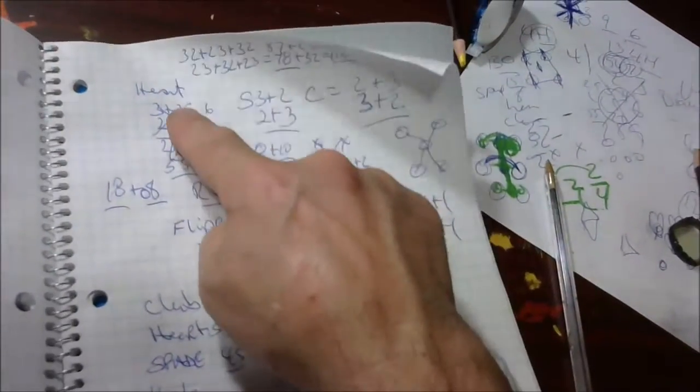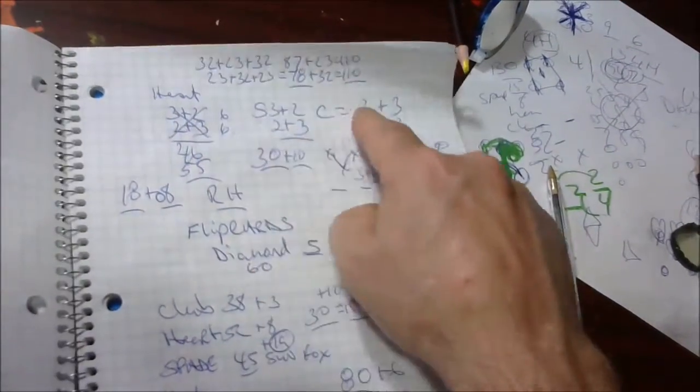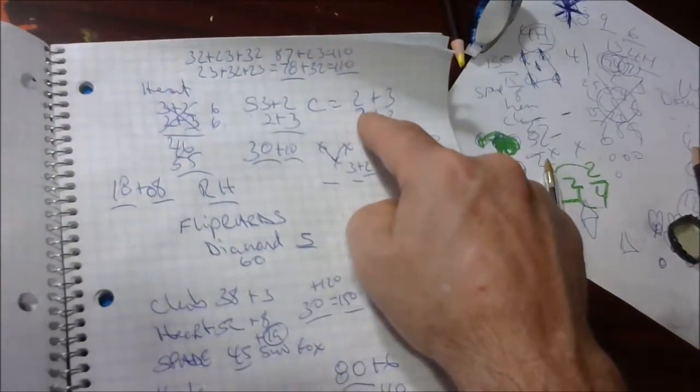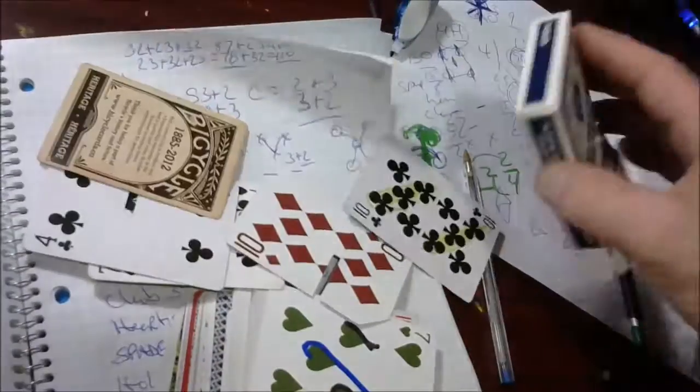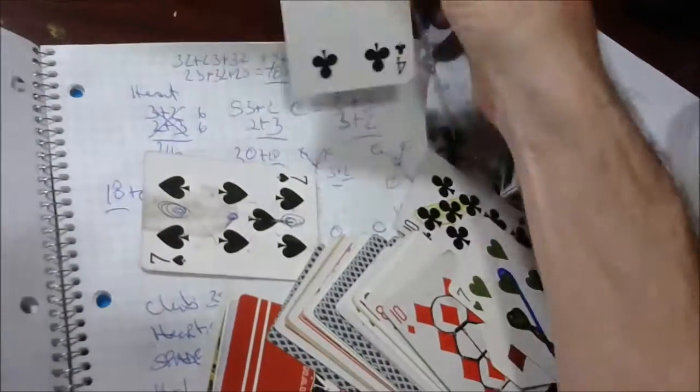Okay, now the clubs will be 3 up, 2 down, 3 up, 2 down. All of these, diamond, club, and spade, that's how the card is set up. I'd like to find that card. Well, we'll use this instead of using the 5.